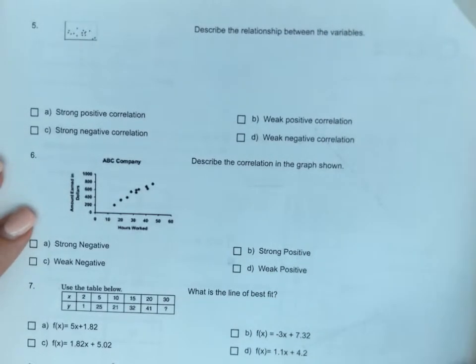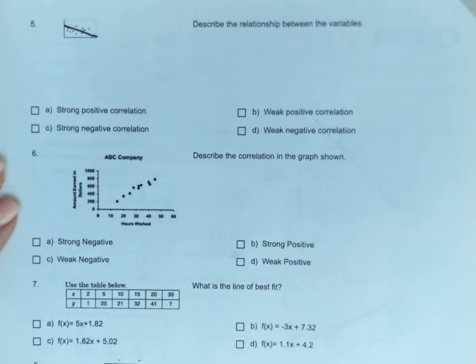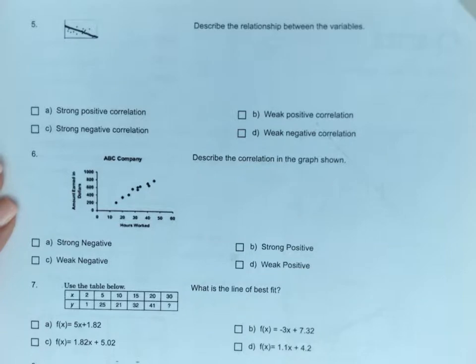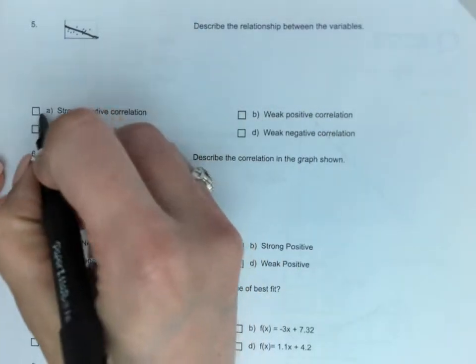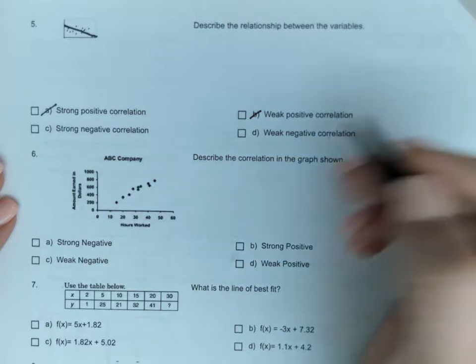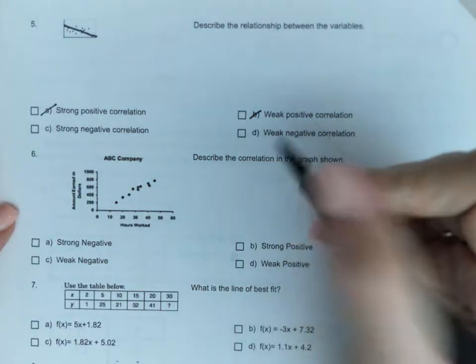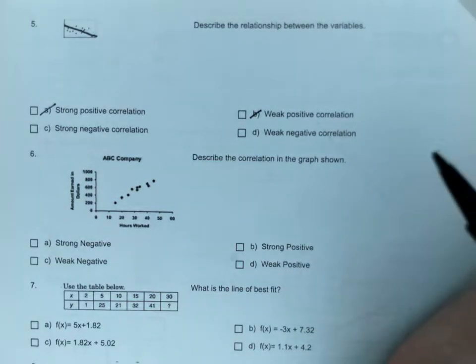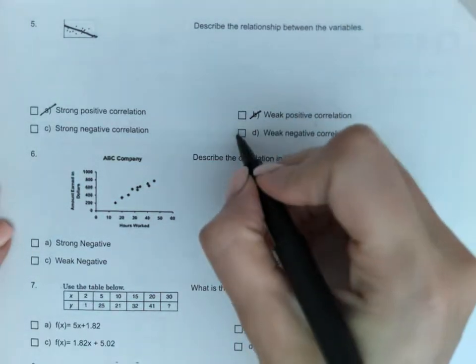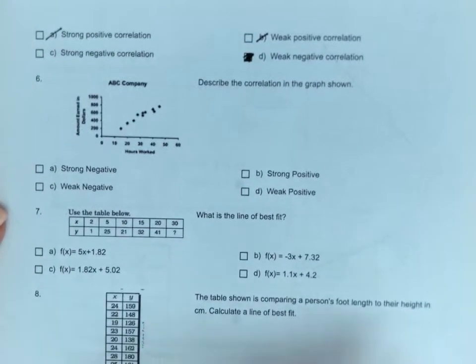Describe the relationship between the variables. So if I was to draw a trend line, I would say it's going something like that. So that is negative because it's going down, so it's not A or B. But those dots are very spread out. And when the dots are very spread out, I like to think of a magnet. A weak magnet, all of the metal kind of stays far away. It's a strong magnet that pulls it close. So this is a weak negative correlation.